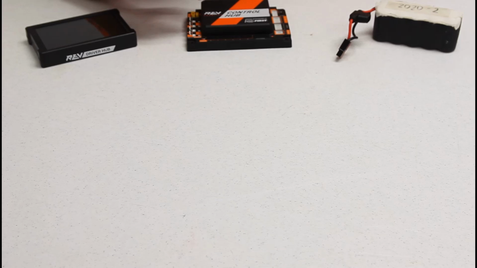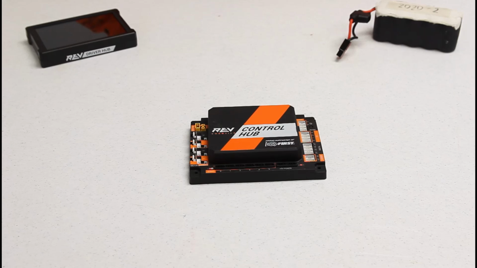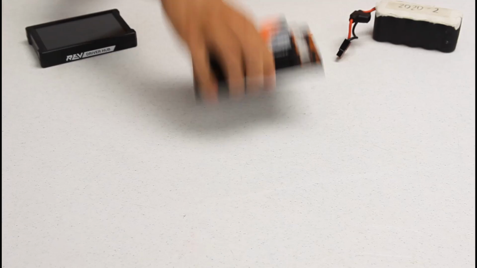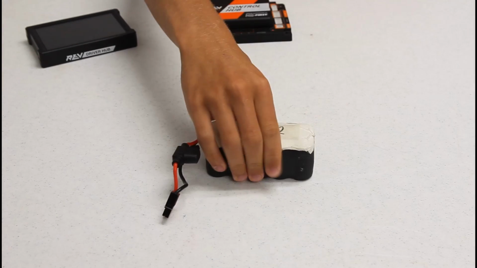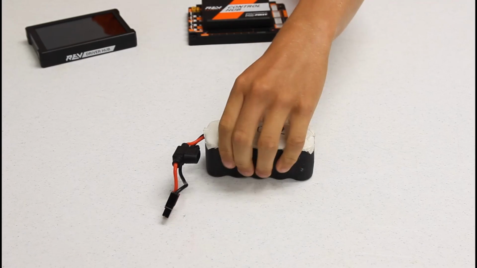Alright guys, these are the main components on our robot that we're going to be using today. First is our control hub. This is what all the hardware on the robot's going to plug into. All of your motors and servos are going to be plugged into this, and this is how you're going to control them. Here we have our battery. This is going to be the main power supply on your robot. It's going to plug directly into your control hub to power everything on your robot.